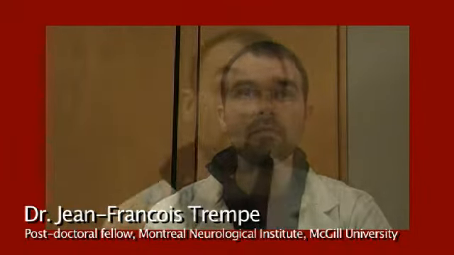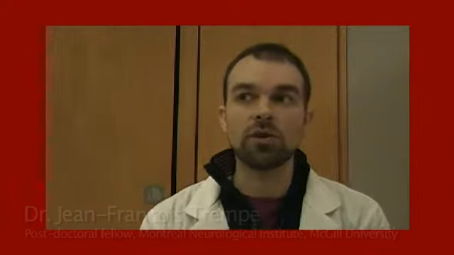Looking at the role of parkin in synaptic ubiquitination. Parkin is the product of a gene that was discovered 12 years ago that actually causes Parkinson's. It's a rare form of Parkinson's called early onset, which means that patients will develop the disease in their 30s, 40s, instead of the more typical 50, 60 years old age.